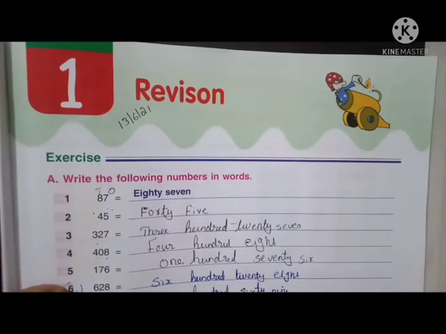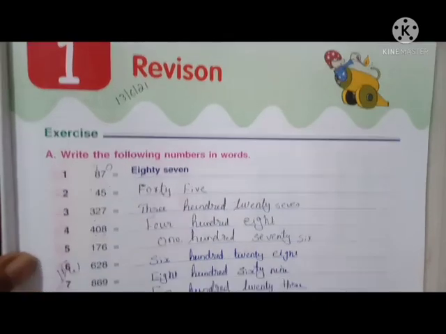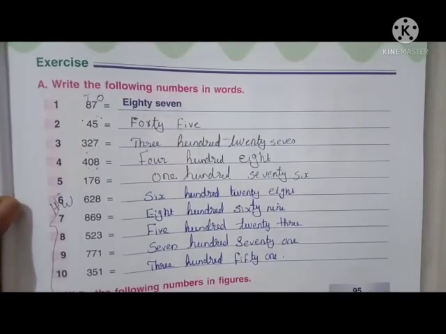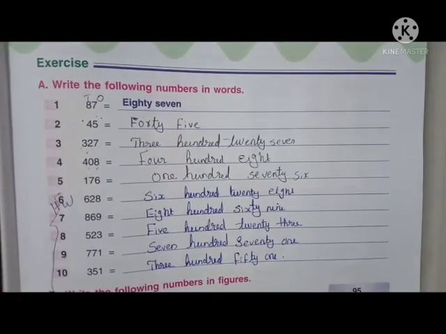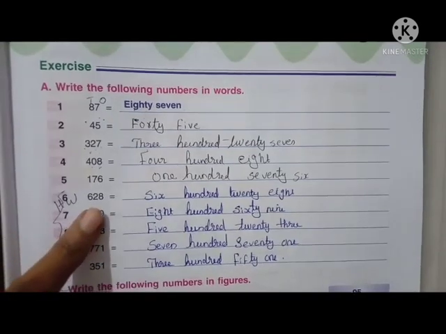Hello children, let us check our homework answers. In the previous class, you had the homework as Lesson 1, Revision, Exercise 8: write the following numbers in words. So 6 to 10 you had homework. I hope all did the homework. Let us check. Okay, 6 to 8. How can we read this one?